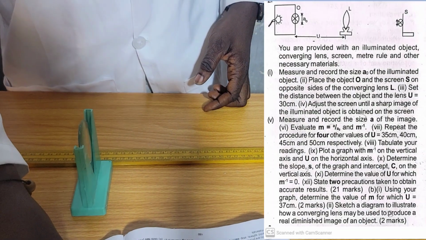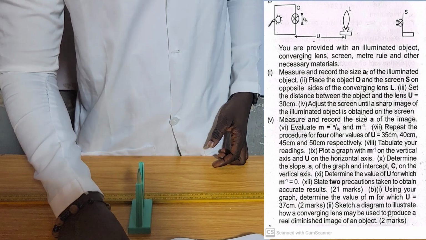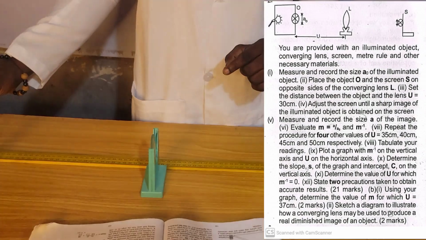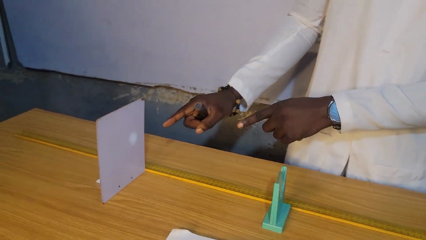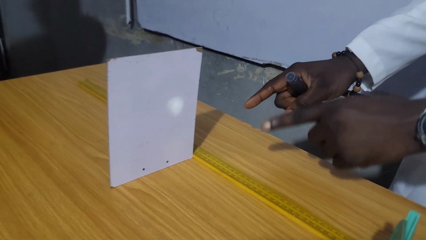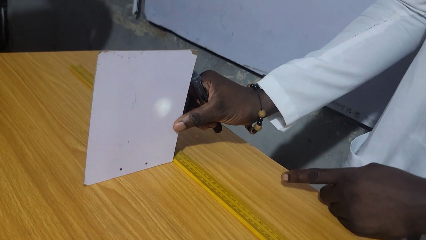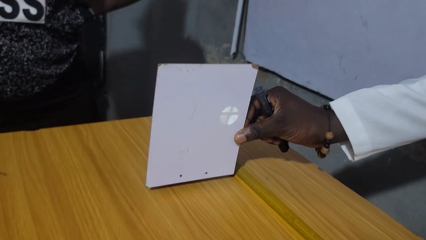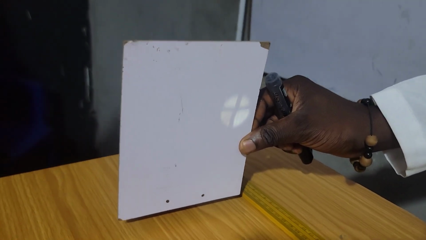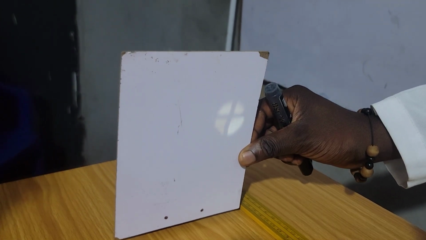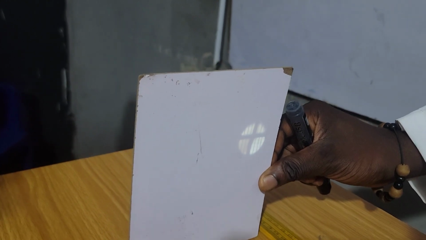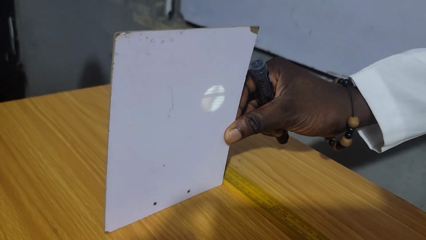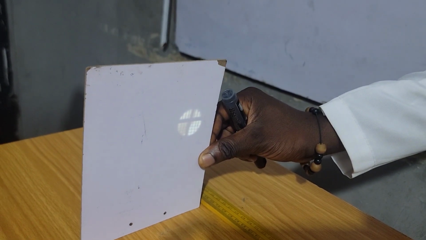Now adjust the screen until a sharp image is formed. I will off the light so that you can see the image on the screen yourself. If you look at the screen, you will see that I have a blurry image. Now, if you keep moving it to the back until a sharp image is seen, just look at it. You now have a cross as my object. You can see that it's getting blurry now. So at which part am I going to see the sharp image? Let's check. It's getting blurry, so I want to stay around this region.